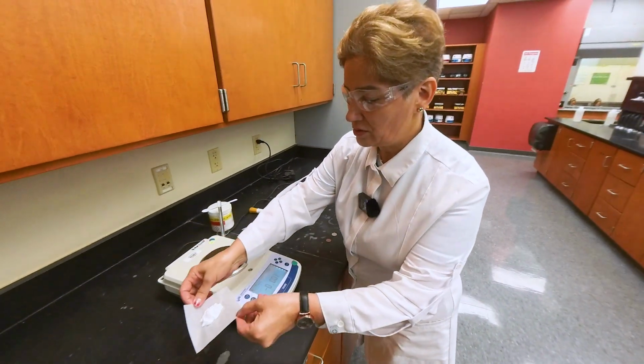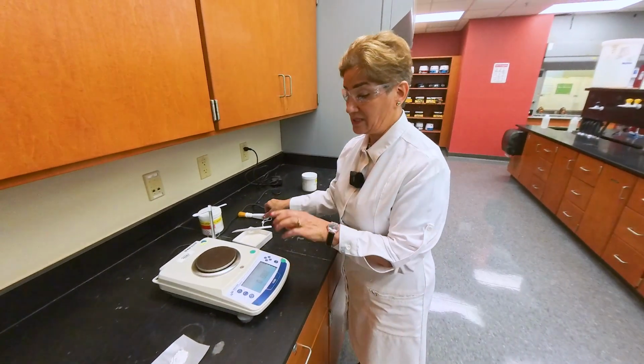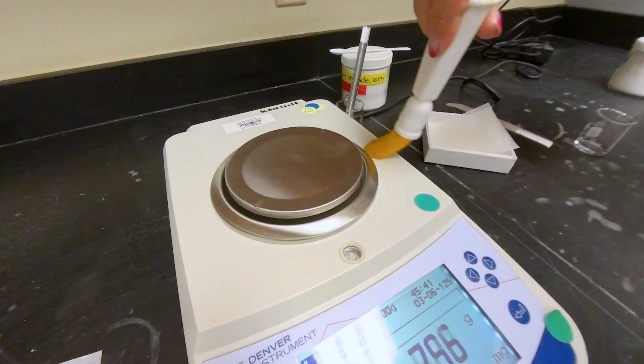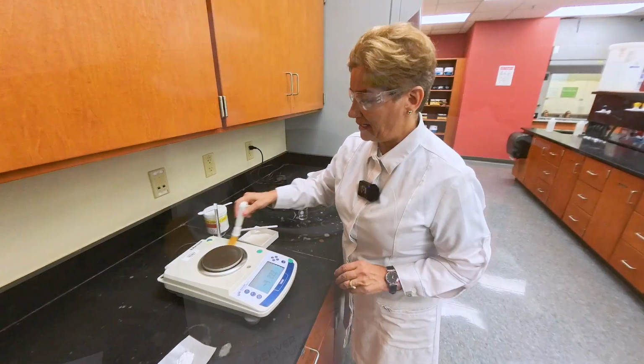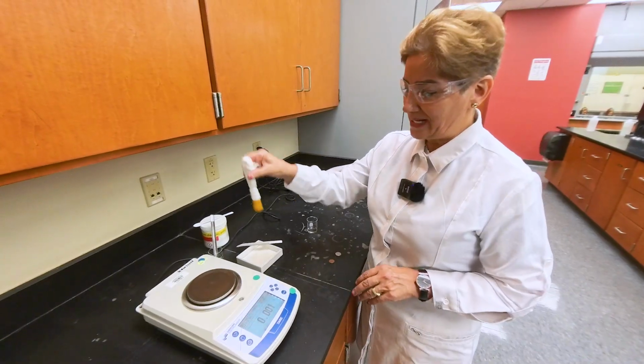Here's what we are going to do. All the chemicals that are used need to be disposed in the solid waste container. And we want to make sure the scale is maintained properly. So when you are done with measuring mass, there are brushes next to the scale.